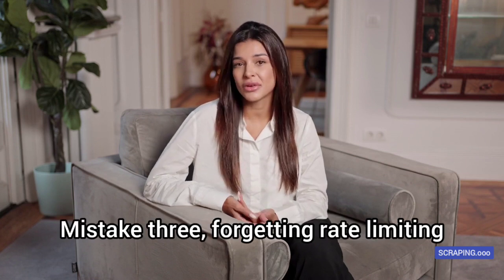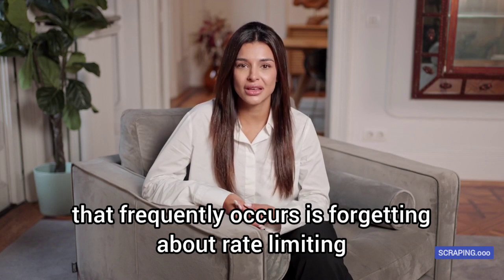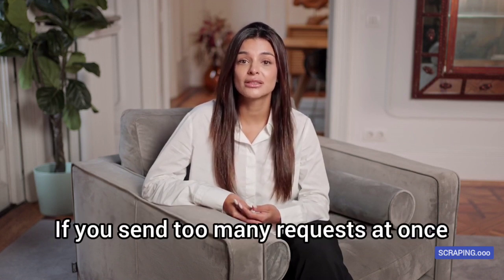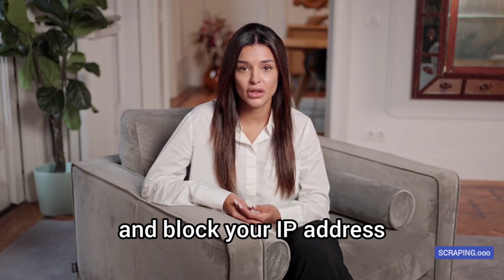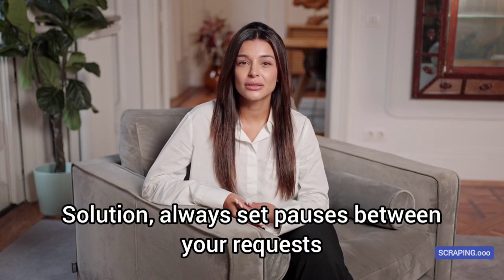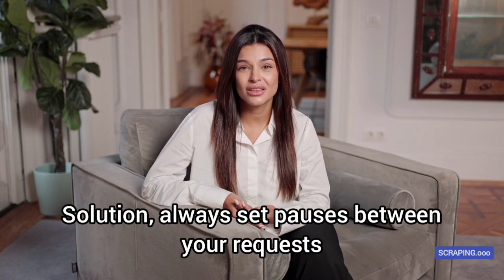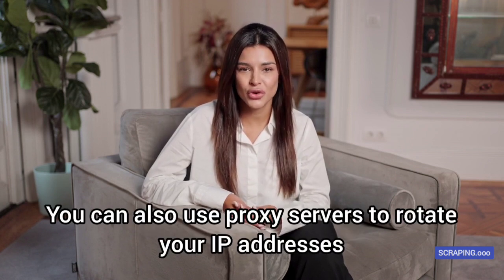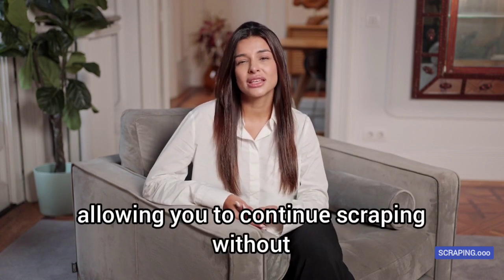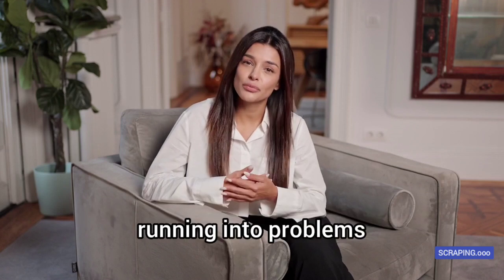Mistake 3. Forgetting rate limiting. The third mistake that frequently occurs is forgetting about rate limiting. If you send too many requests at once, the server might think you're a bot and block your IP address. Solution. Always set pauses between your requests, even small ones, to avoid being blocked. You can also use proxy servers to rotate your IP addresses, allowing you to continue scraping without running into problems.